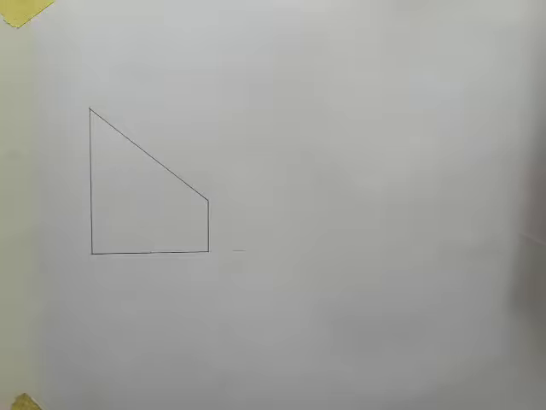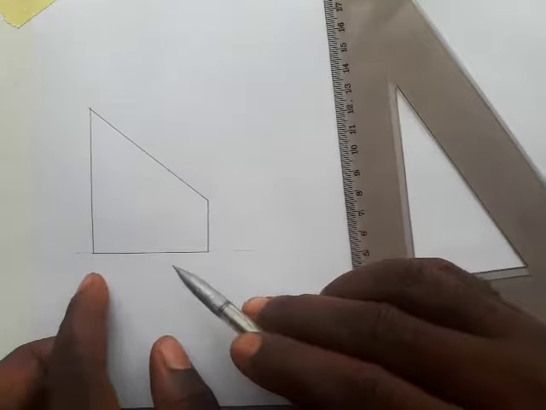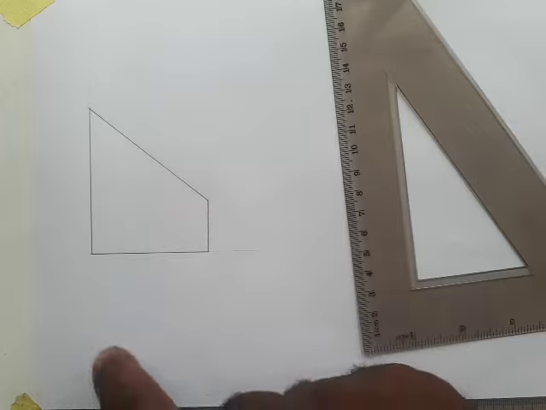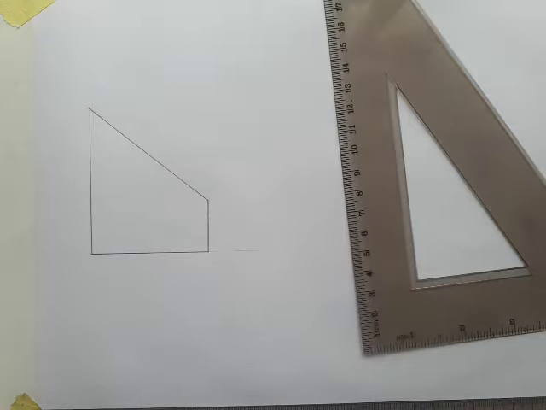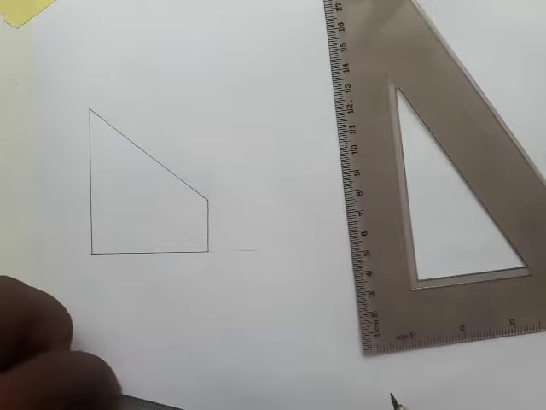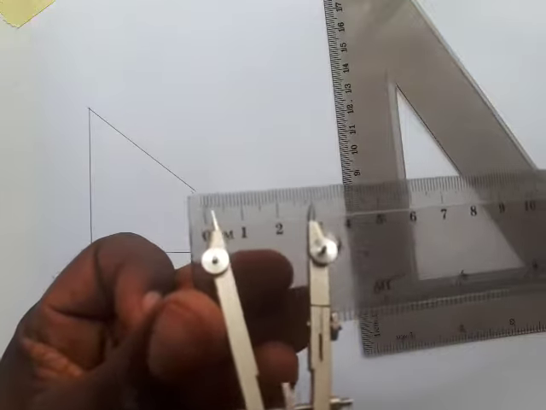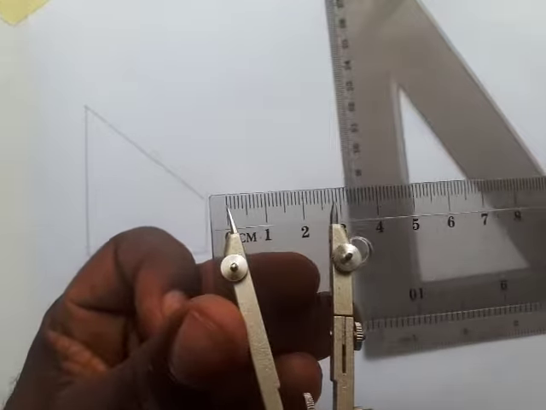The next thing is to draw the plan. Before you draw the plan, you have to locate the center of this base, because you are going to be drawing a circle which will represent the plan. The circle is going to be 56 millimeter diameter, and half of 56 should be 28. So you are going to stretch 28, because 28 plus 28 is 56. This is 28 on my ruler, as you can see.